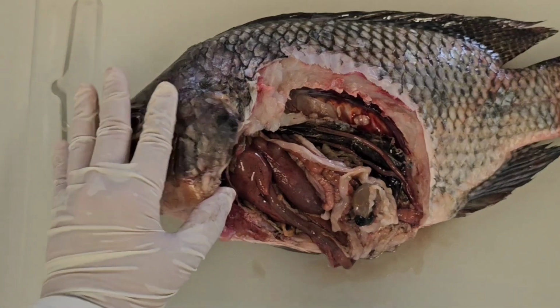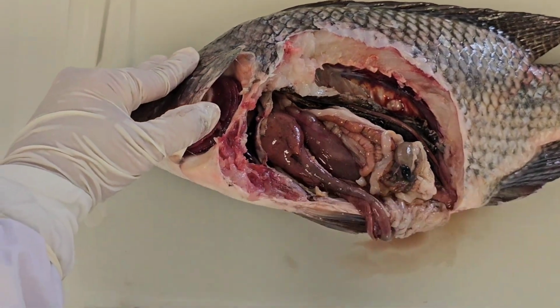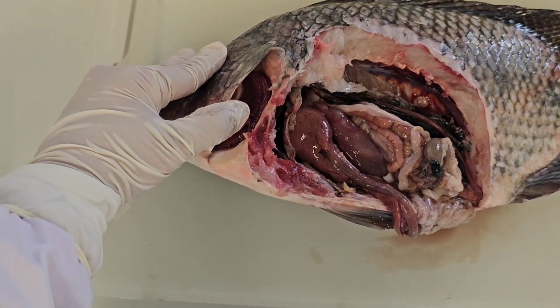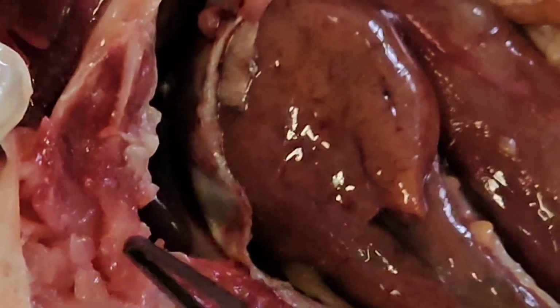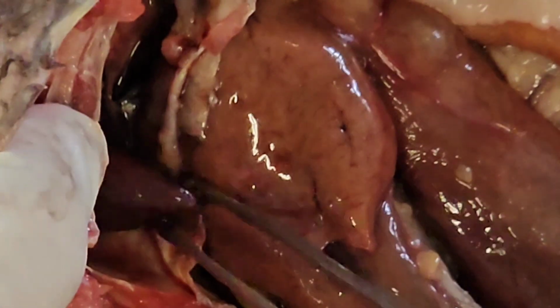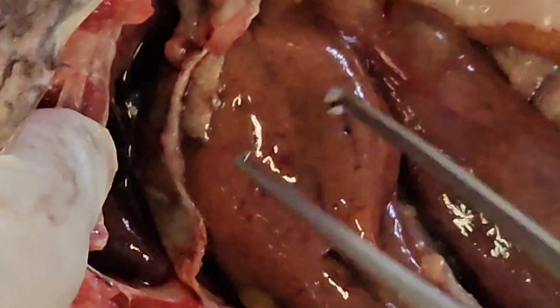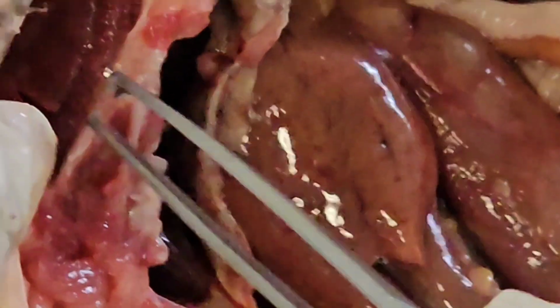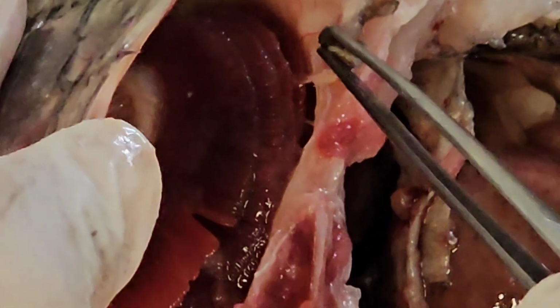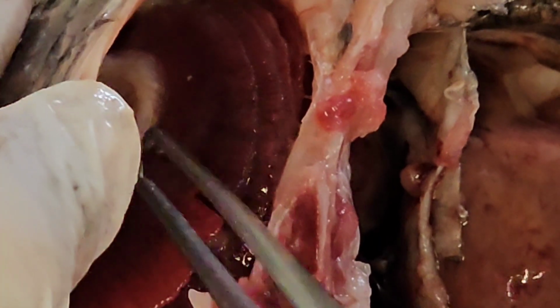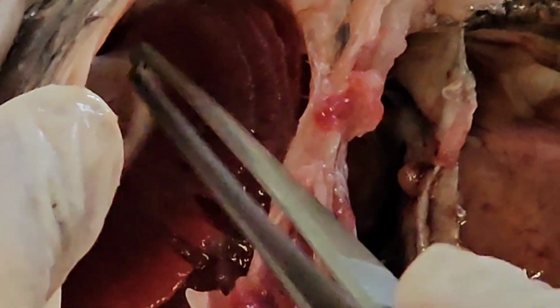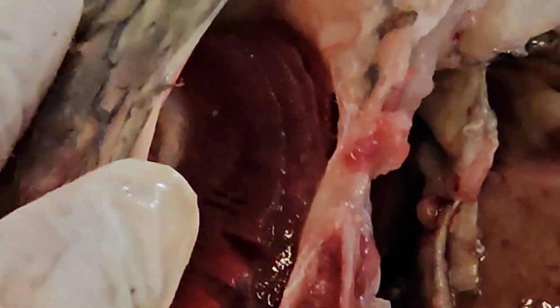Then for the next part, if you look near the operculum, I will zoom in more. You can see the heart of the fish is located near the gill. It normally pumps the blood into the gill for gas exchange. For the structure of the gill, you can see the gill arch and gill filaments.